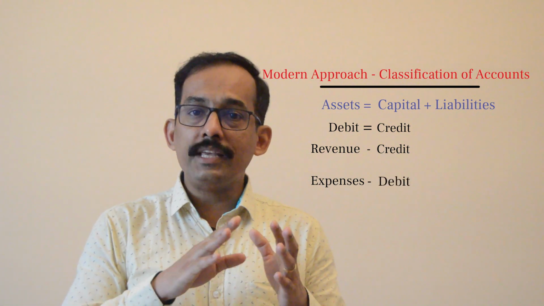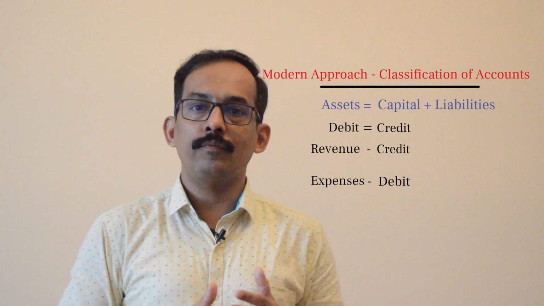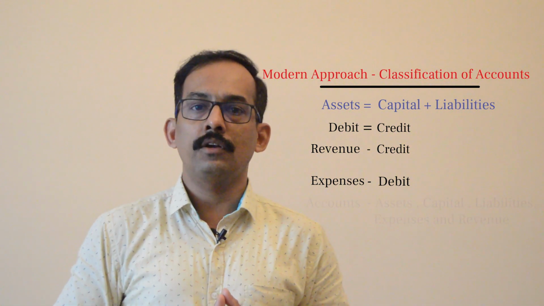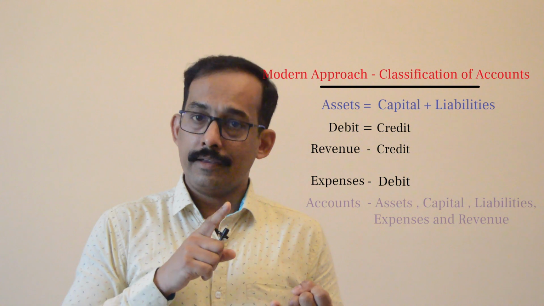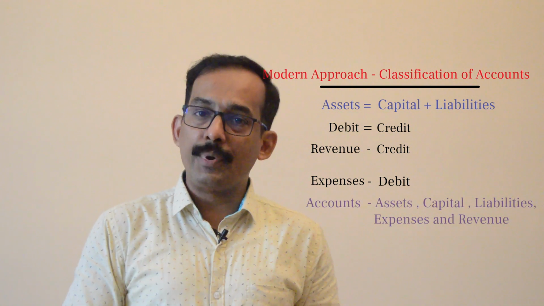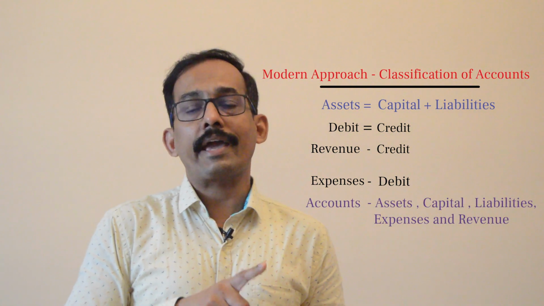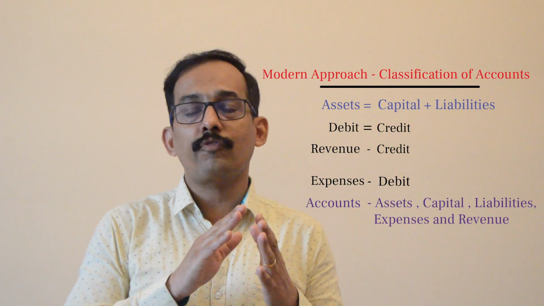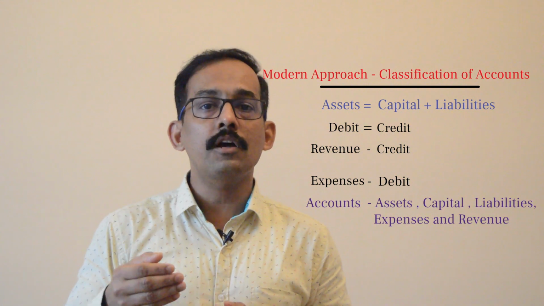Now based on this accounting equation, we have seen five classifications of accounts, which are assets, capital, liabilities, expenses and revenue. These are the five classifications of accounts under the modern approach of classification. Now let's see how a journal entry is framed based on the modern approach of classification of accounts.